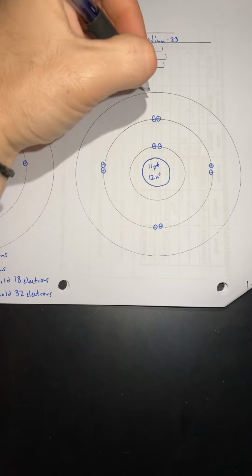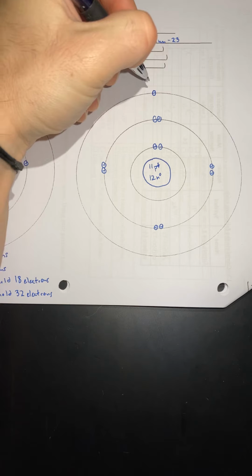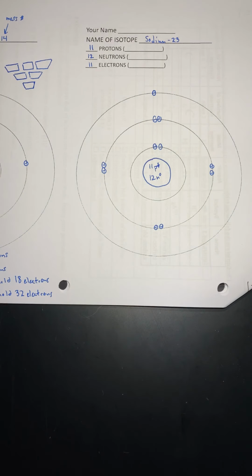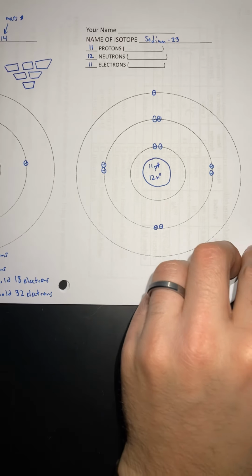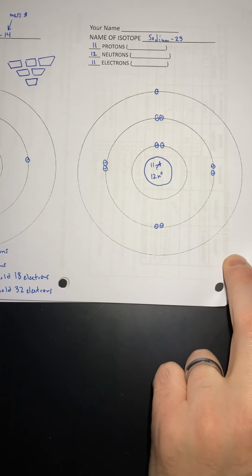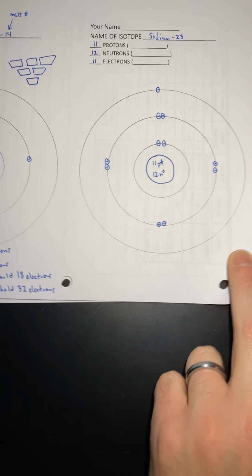Just 1. So 1 lonely little electron hanging out there on the third energy level. That's it. All right, everybody with me? Go ahead and flip to the next page.